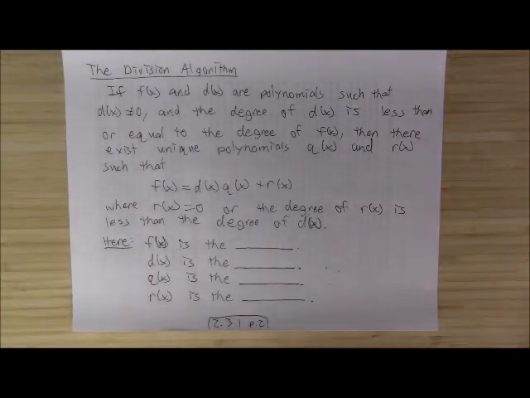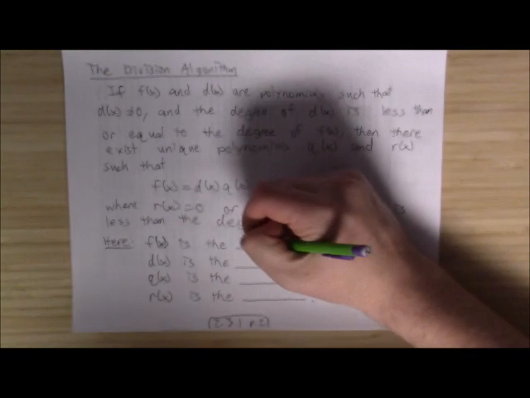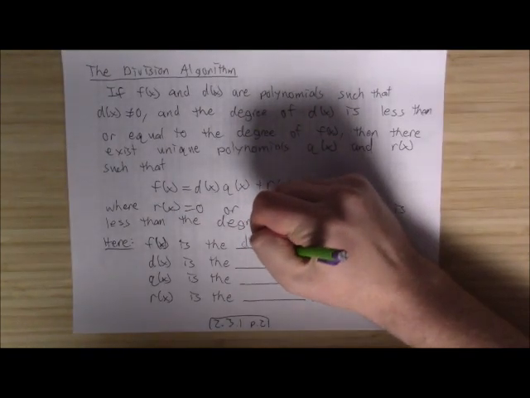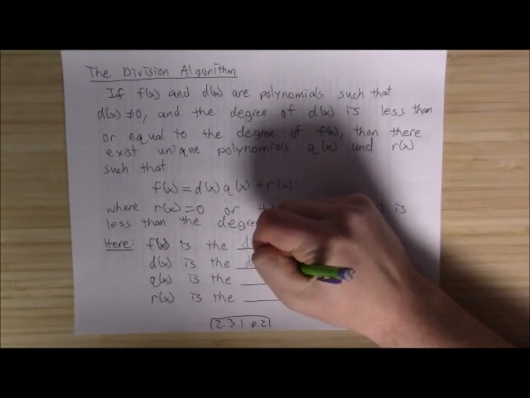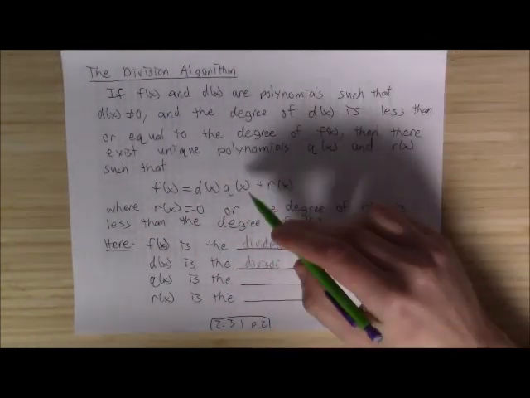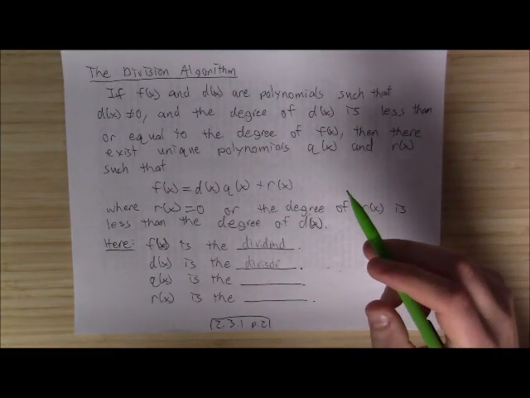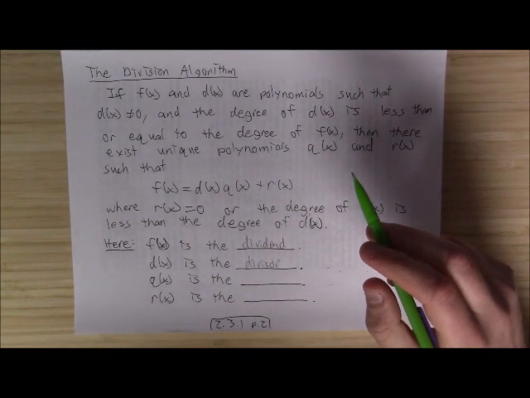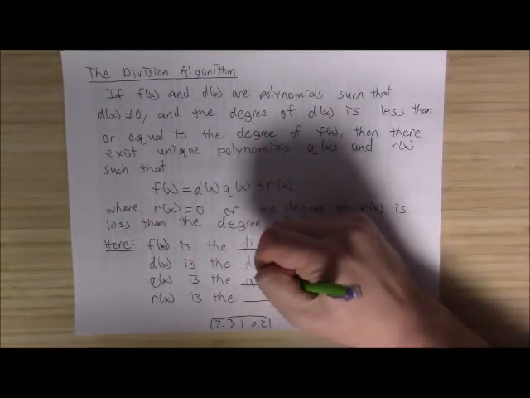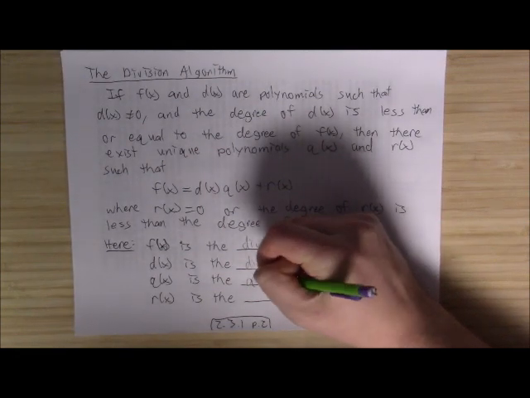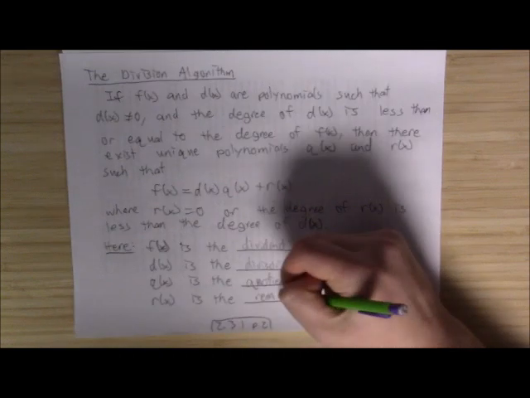In other words, what are we really saying here? Well, you really want to think of f of x as your dividend and d of x as your divisor and q of x as your quotient, which is why we use q, and r of x as your remainder.